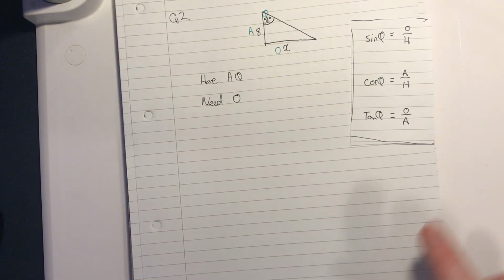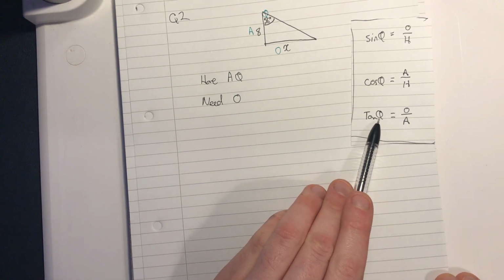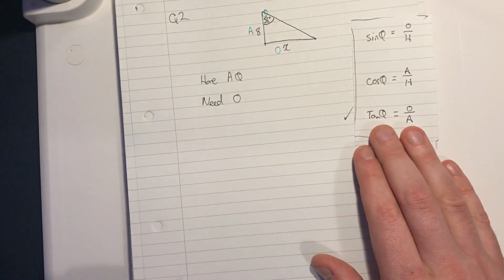So we go over to our little code thing over here and we decide which one of these we're going to use. We're looking for something that has an A, an O and a theta in it. An A, an H and a theta, no good. An O, an H and a theta, no good. An A, an O and a theta, that must be it there. So we're going to use tan this time.